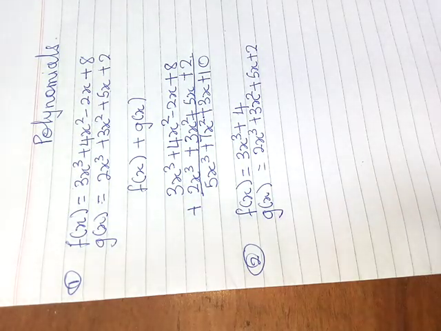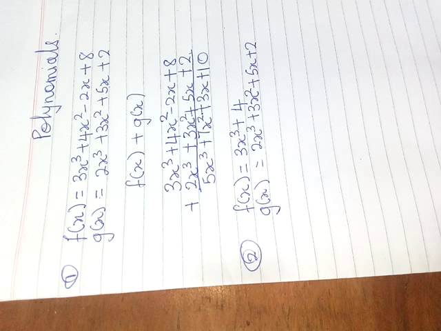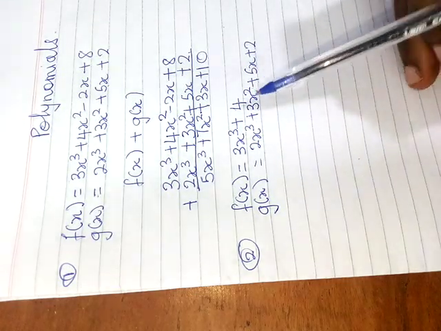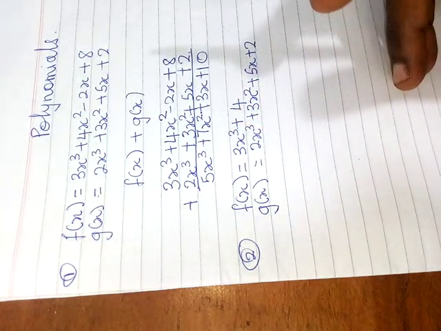Okay, we have our second question where f of x is 3x cubed plus 4. Then g of x is equal to 2x cubed plus 3x squared plus 5x plus 2. Now here, the term with the x squared is missing and the term with the x is also missing. So this is what we can do.